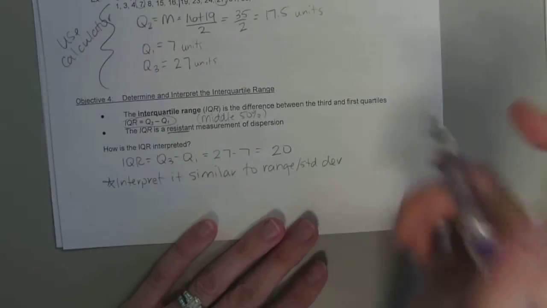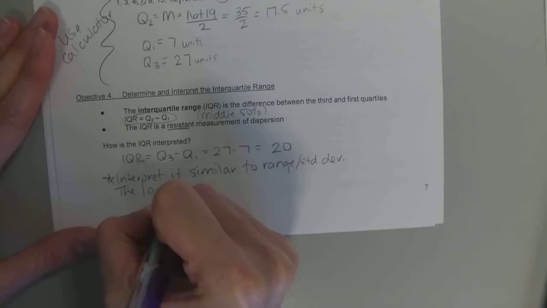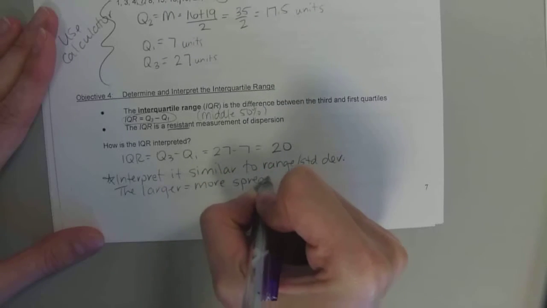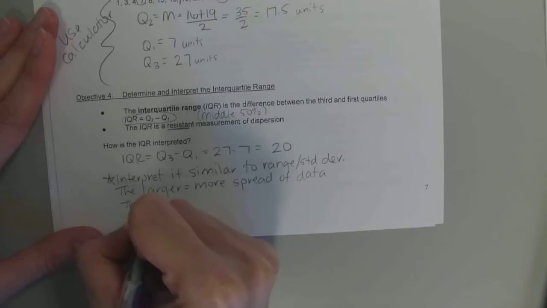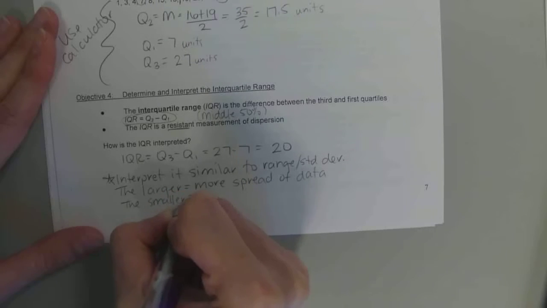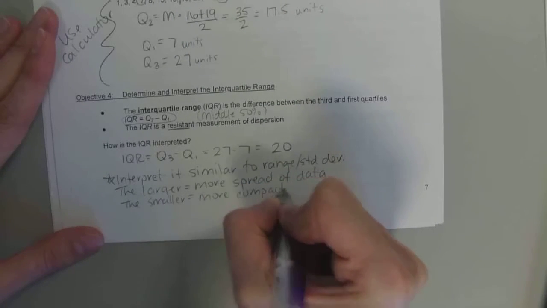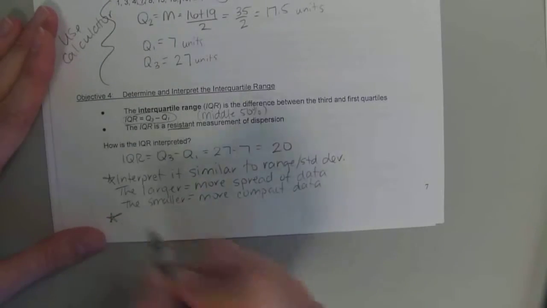Similar to range and standard deviation, the larger it is, the more spread of data. The smaller it is, the more compact the data.